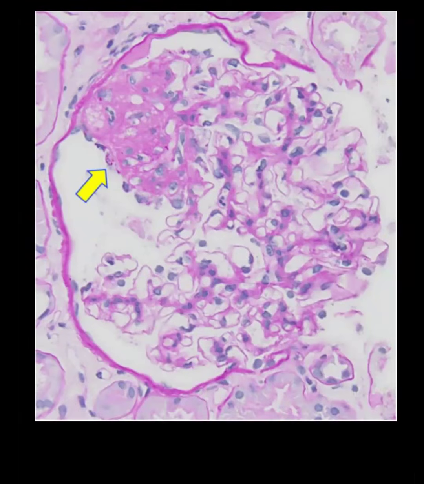Can you tell me the 5 different variants of FSGS? Collapsing variant, perihilar variant, tip variant, not otherwise specified (NOS) variant, and classical variant. Thank you very much. Which has the best prognosis and which has the worst? Tip has the best prognosis and collapsing has the worst prognosis. Two causes of collapsing FSGS: pamidronate and HIV, and APOL1.